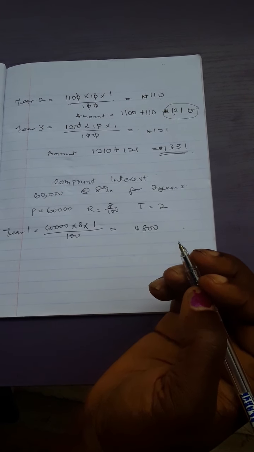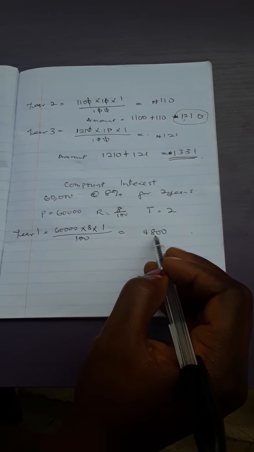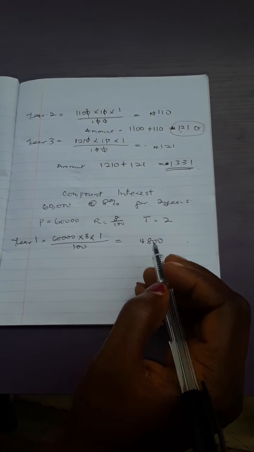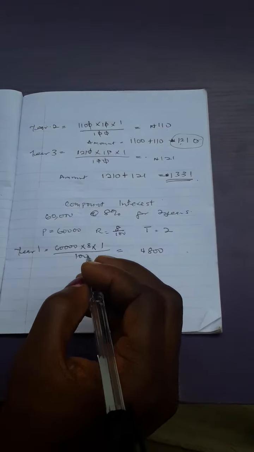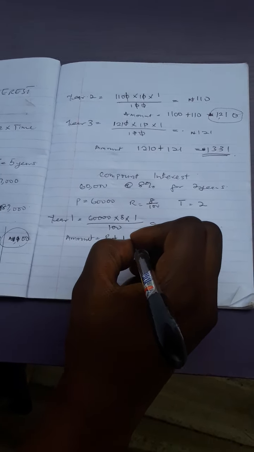This would give you, for year 1, an interest of 4,800 naira. Before you move on to year 2, you have to find out the amount, which is again principal plus interest. 60,000 plus 4,800 will give you 64,800 naira.